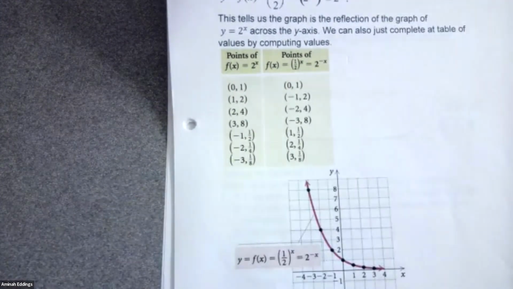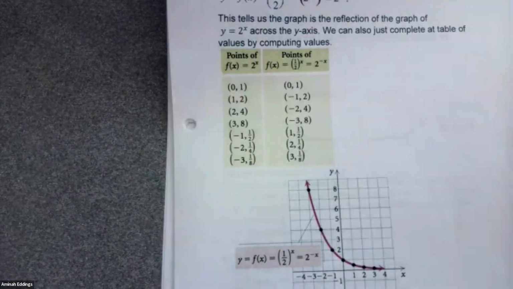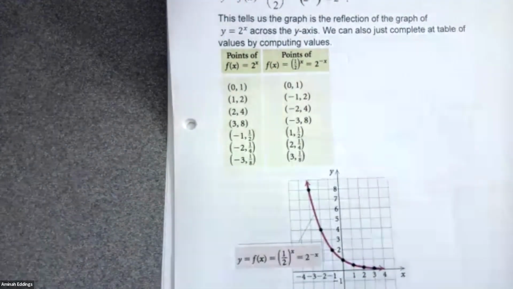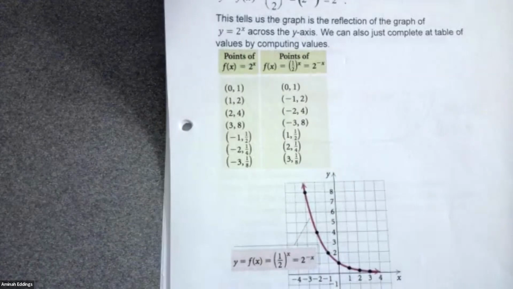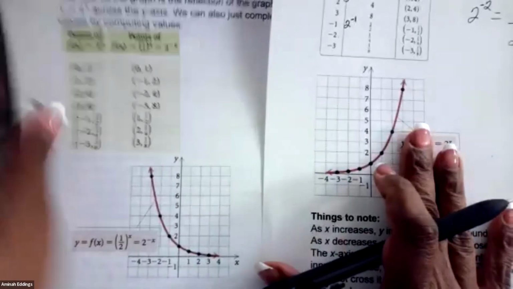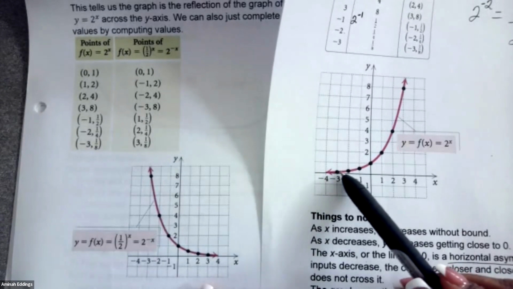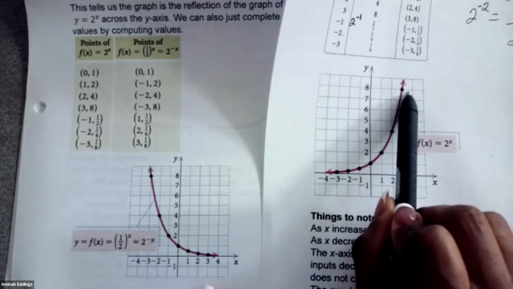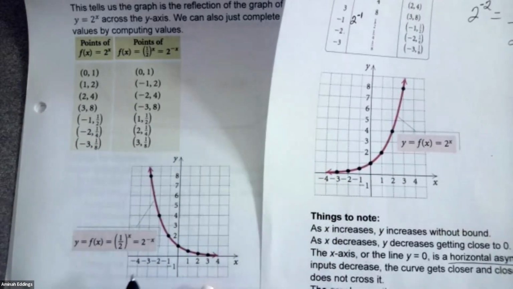So let's look at that graph. That allows for this graph to look a little different, okay? A little. And so what we see here is, instead of our initial graph of 2 to the x, which was increasing, here, when we have 2 to the negative x, it is now a decreasing graph.